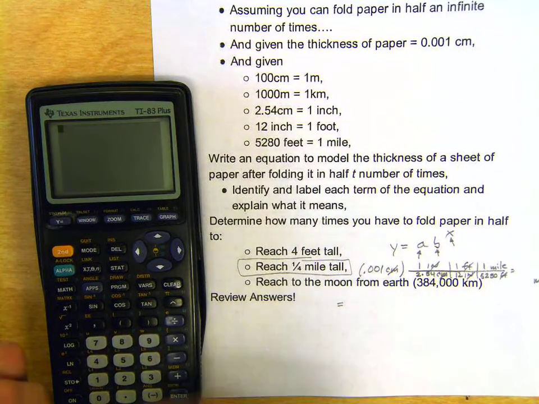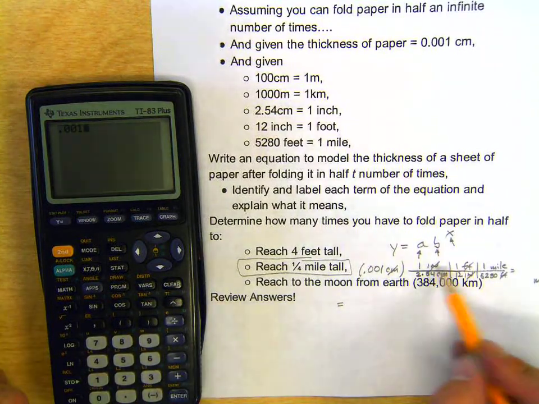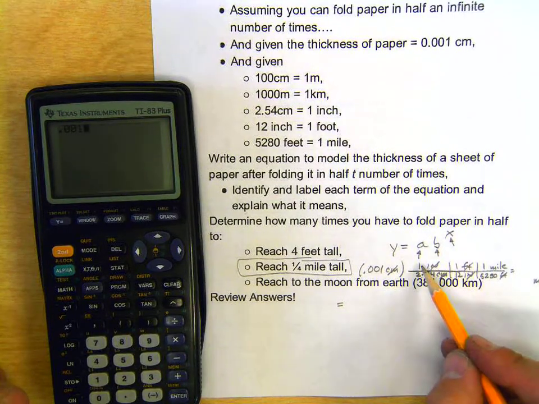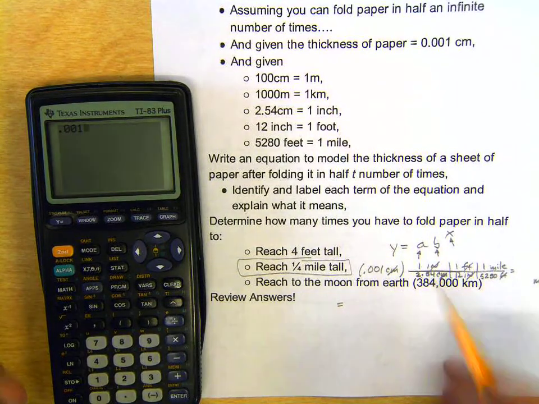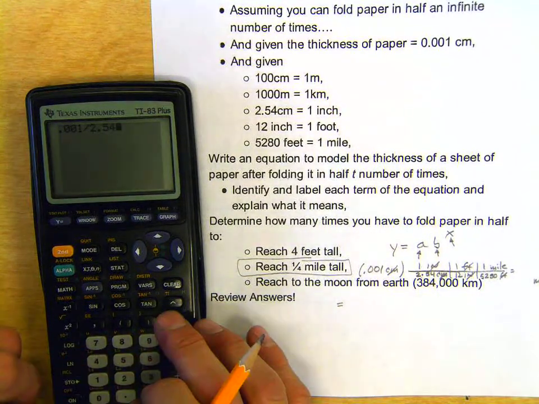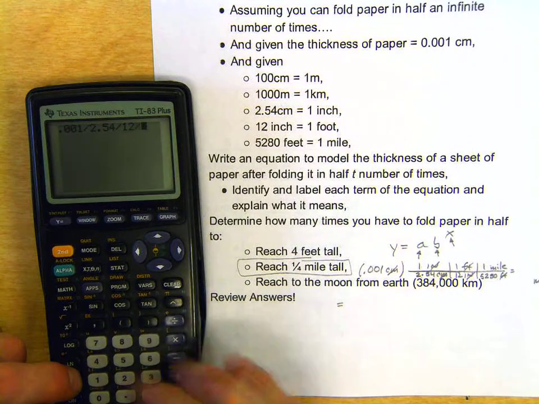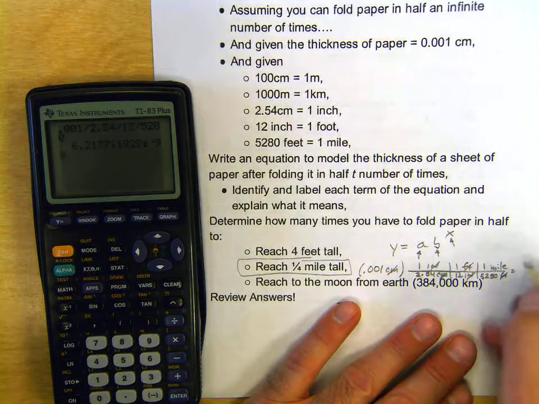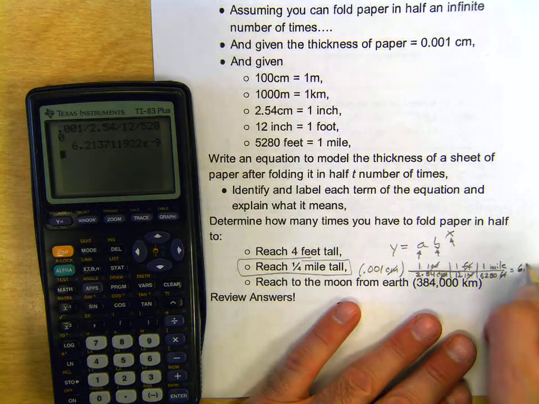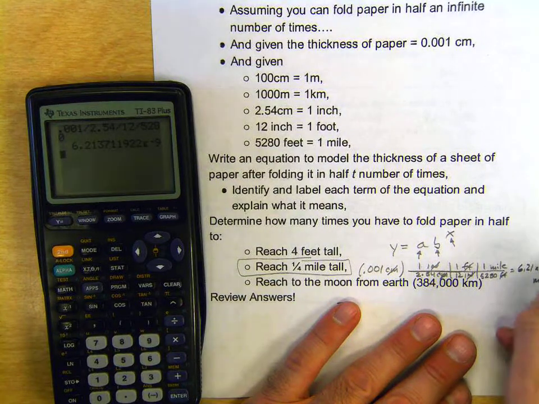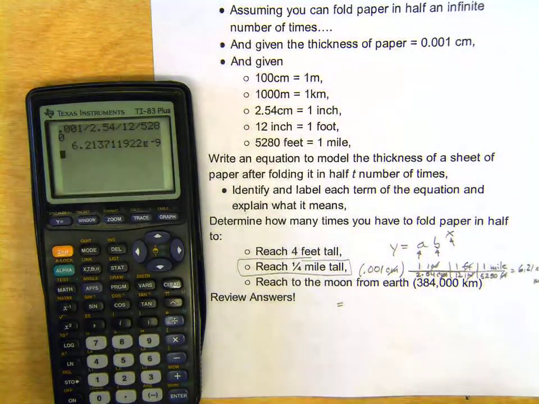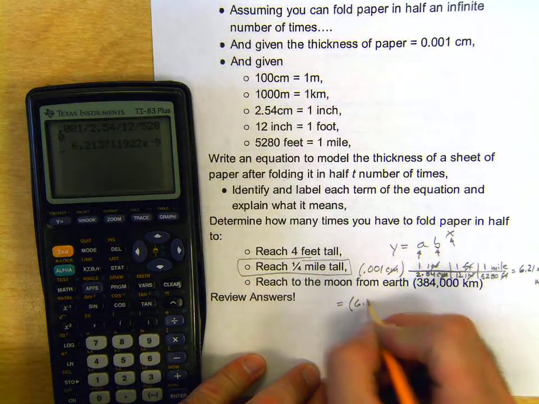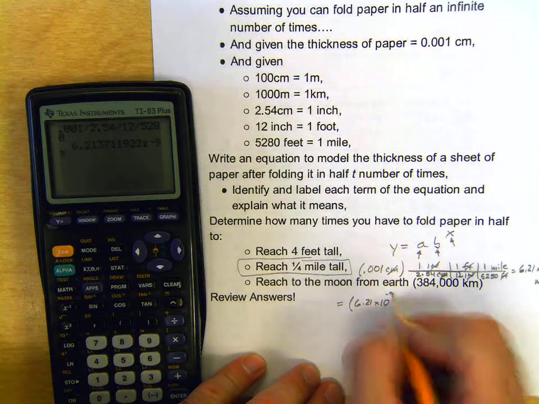So we're going to start with 0.001. Anything on the top we multiply by, anything on the bottom we divide by. And times 1 times 1 times 1, those do nothing, so we'll just do the divided by 2.54, divided by 12, divided by 5,280, and it looks like 0.001 centimeters is the same as 6.21 times 10 to the -9 miles. So when we write our equation, that's going to be our initial thickness, 6.21 times 10 to the -9.